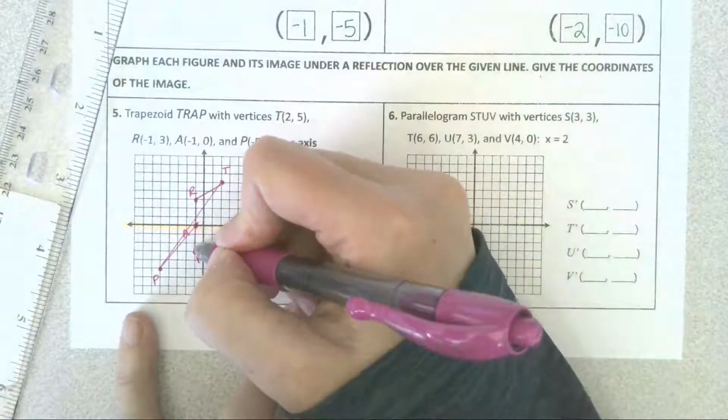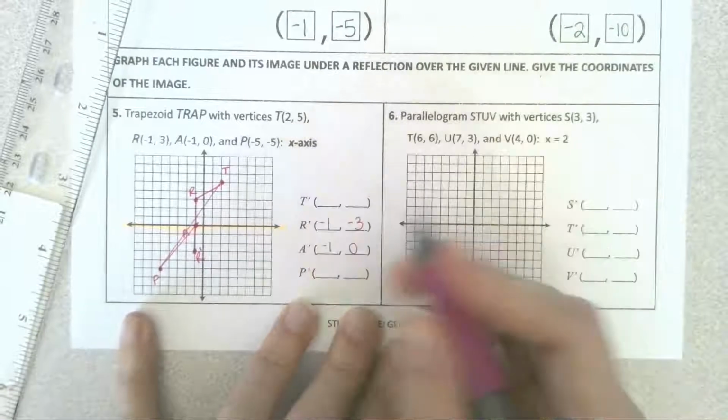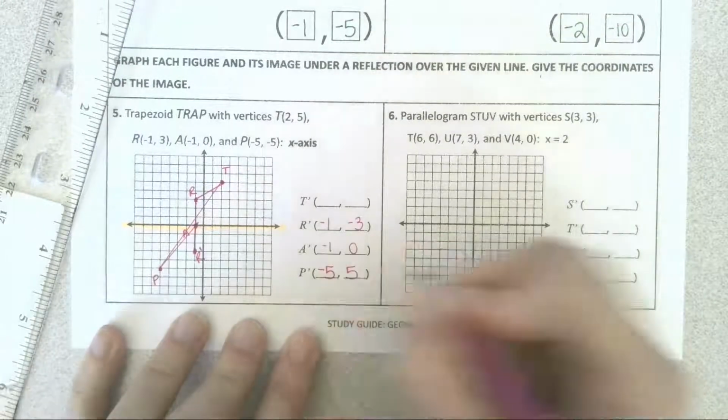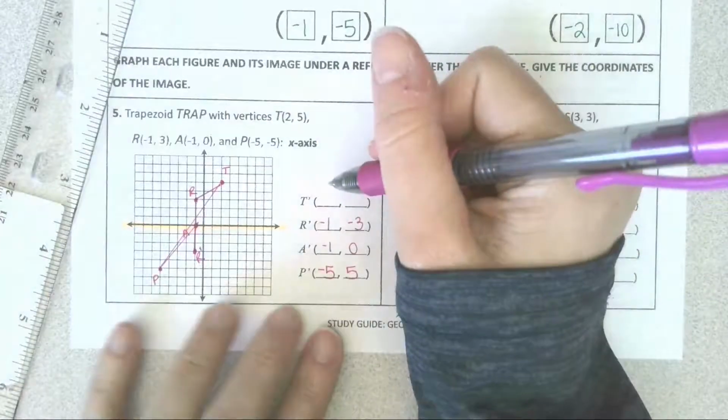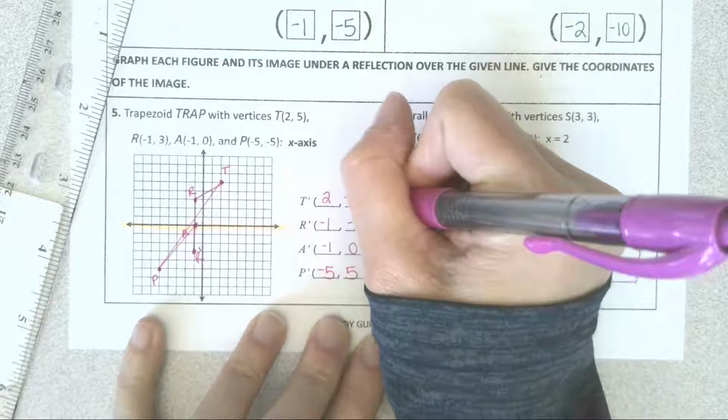So then the same thing is going to happen with P. P was at -5, -5. So now the x coordinate stays the same and the y coordinate flips. And then T, the x coordinate stays the same and the y coordinate flips.